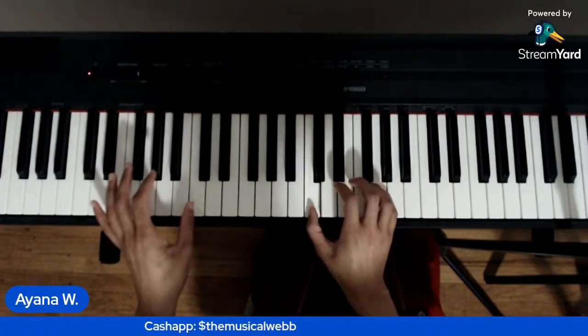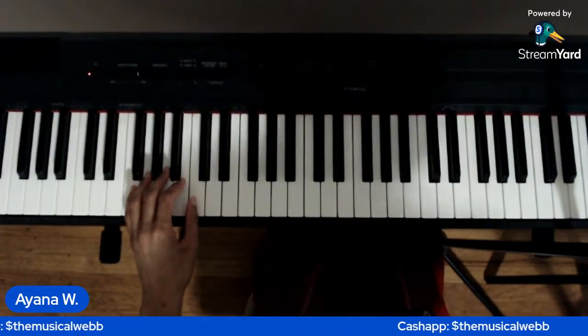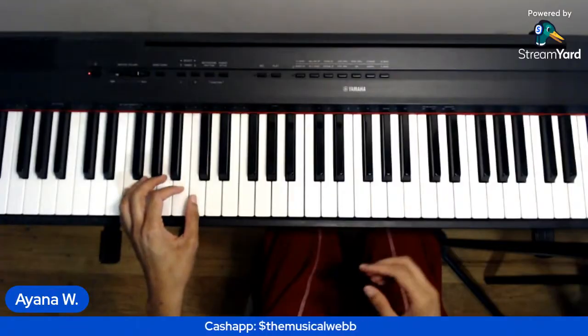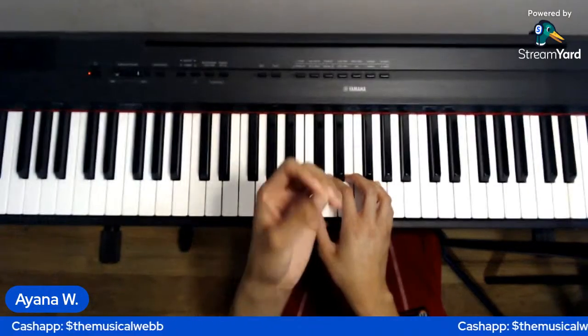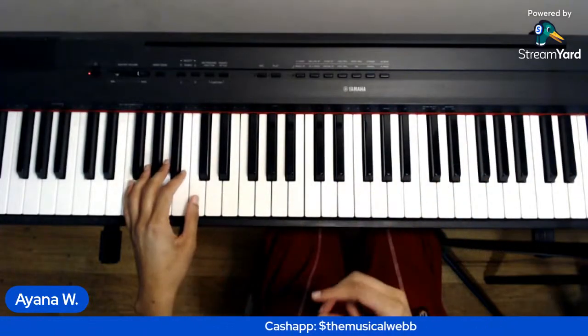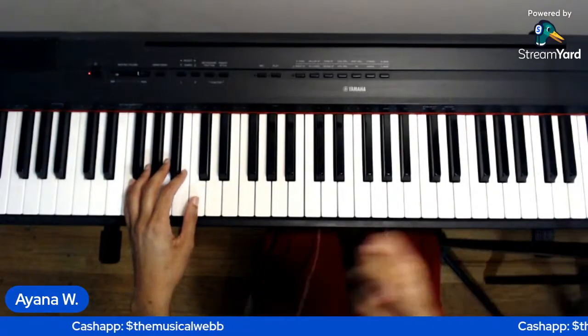1, 2, 3, 4. And for reference, the 8th notes, I'm going to bring my light back here. So the quarter notes are going to be counted 1, 2, 3, 4. The 8th notes are counted 1 and 2 and 3 and 4 and.